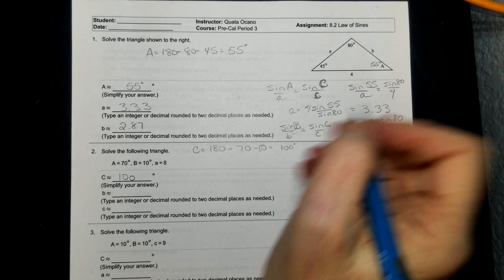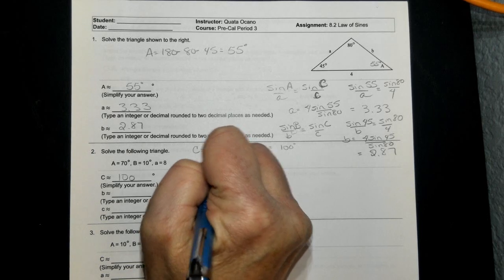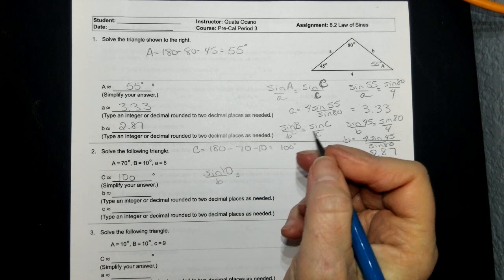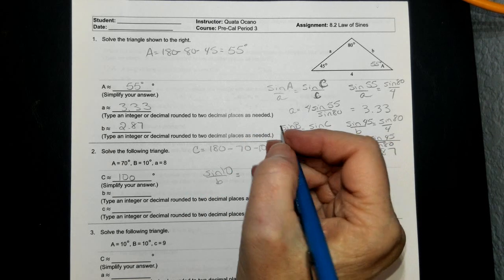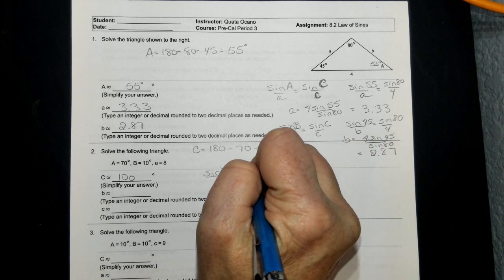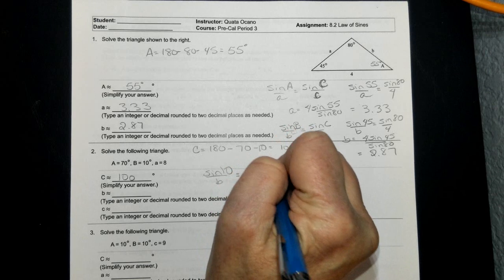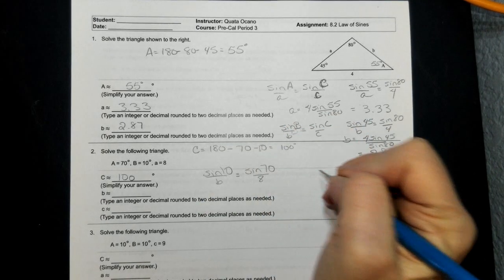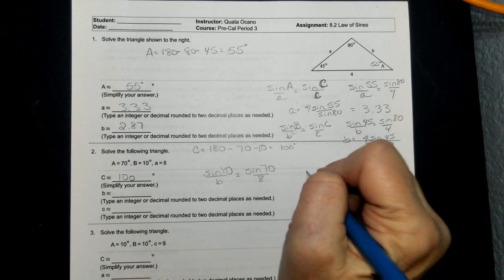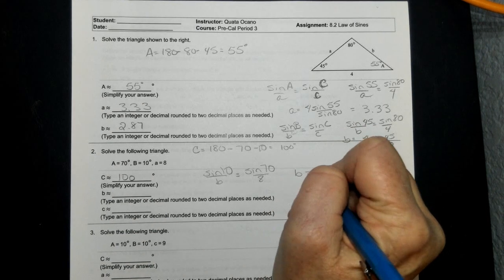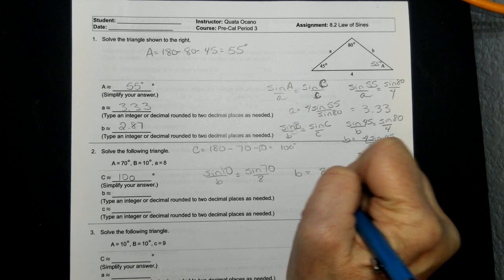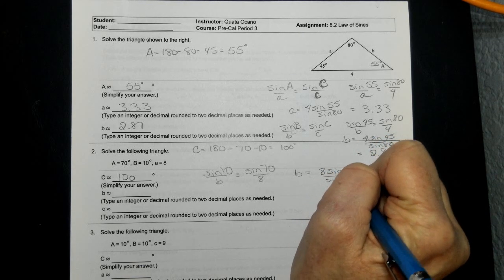So we have sine B, 10, over little b equals, let's do the A, sine of A, 70 degrees over 8. Do the same thing we did in the previous problem, and we rewrite it as b equals 8 sine of 10 divided by sine of 70.